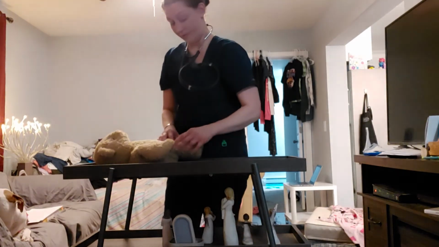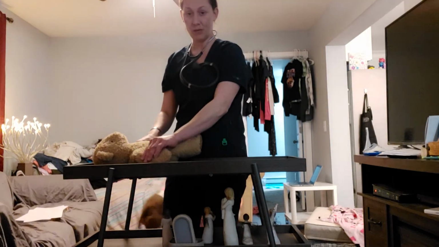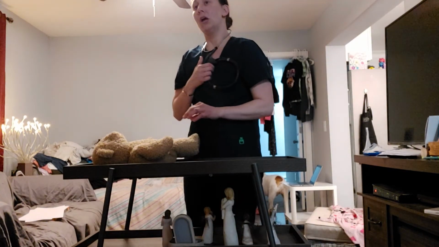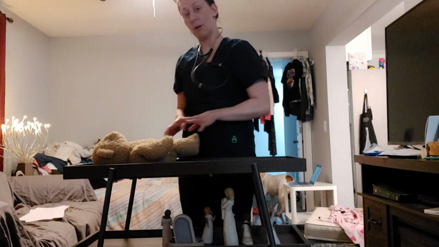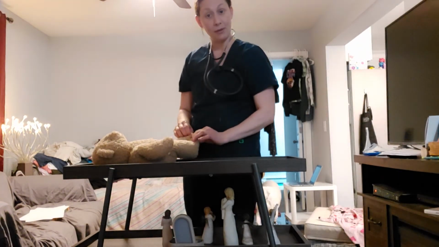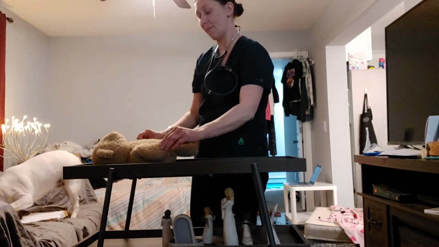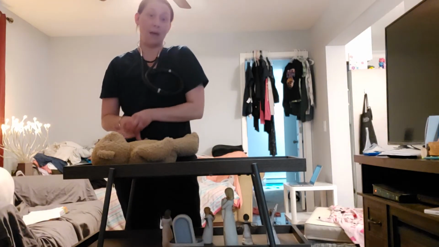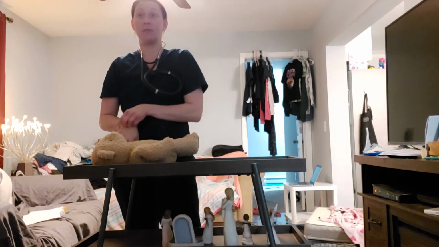So I'm going to go to her femoral pulse. I'm going to do some brachial pulses here. We're also going to do some pedal pulses. So we've checked her pulses. While we're sitting here checking her pulses, we're also going to check her capillary refill. We check to make sure her cap refill is good, which she's got a nice cap refill. It's brisk and it's less than 3 seconds.